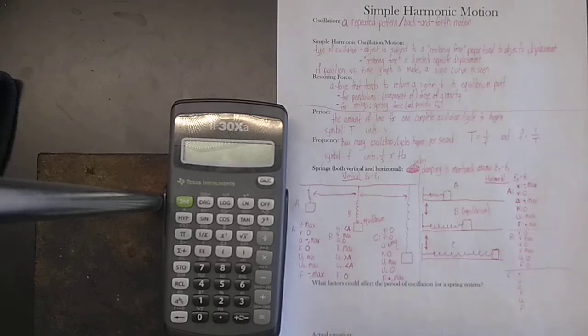So one of the important things to notice is how the energy transfers back and forth. At A, no kinetic energy, lots of elastic potential energy. At B, that's totally switched. Lots of kinetic energy, no elastic potential energy. And you can see the same thing in a slightly more complex manner over here with the vertical spring. But there we have to add in the fact that we're dealing with gravitational potential energy as well.